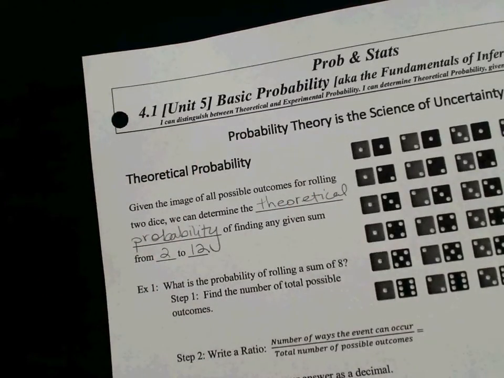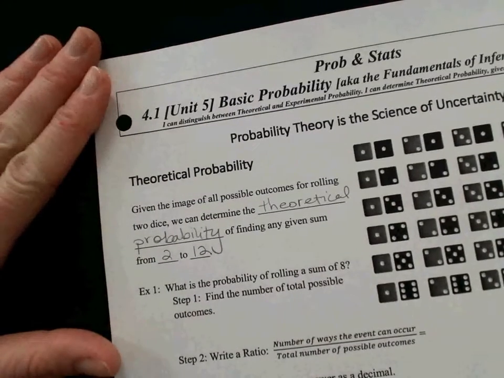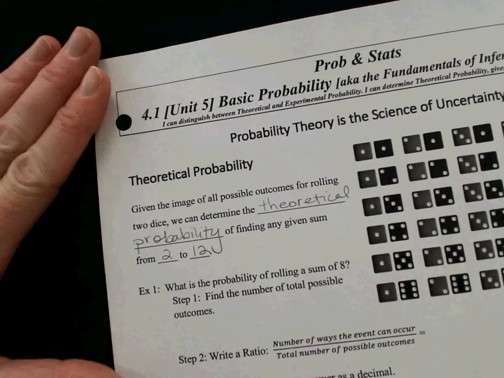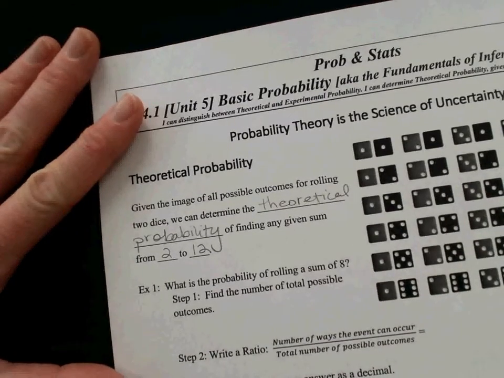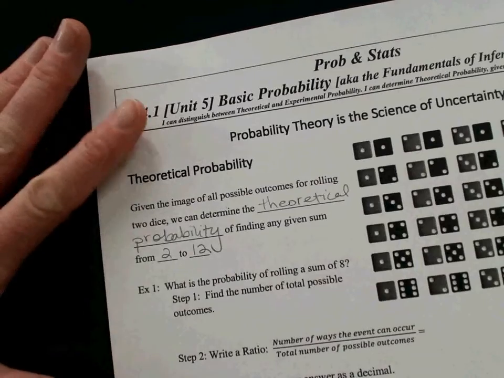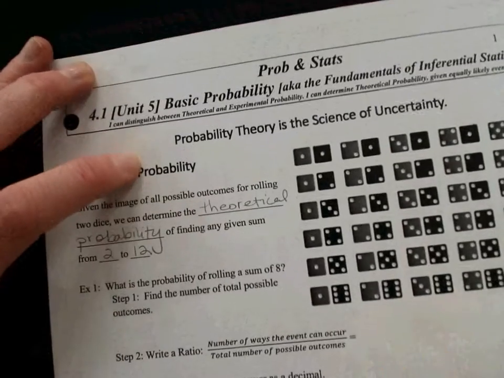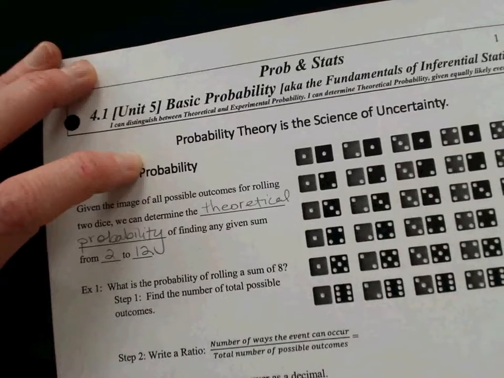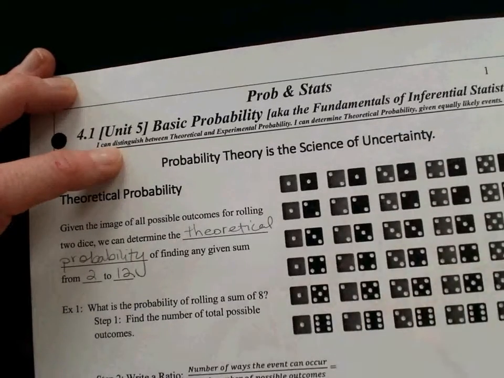Example 1 asks, what is the probability of rolling a sum of 8? Step 1, find the number of total possible outcomes. So how many total possible outcomes are there in rolling 2 dice? Looking at all the different possibilities, how many different possibilities are there? 36. Good, 36.